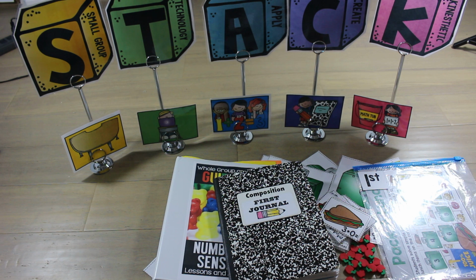But I do like to have spiral review for my rotation. So even if I'm learning a new concept and I'm teaching even and odd, it doesn't mean that all of my rotations are going to be about even or odd. My rotations are going to help me solidify those concepts that have been previously taught, that I know students are independent on but could still grow in and develop more fluency in. So that's what that's all about.